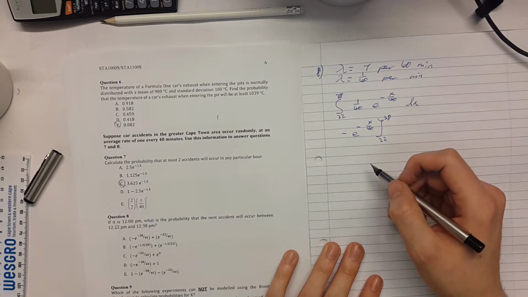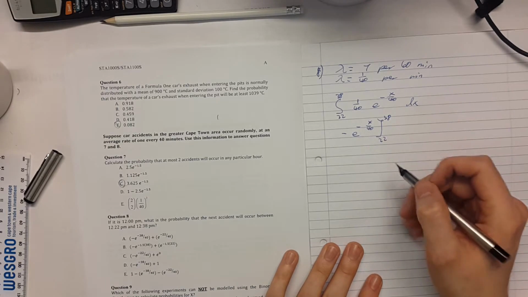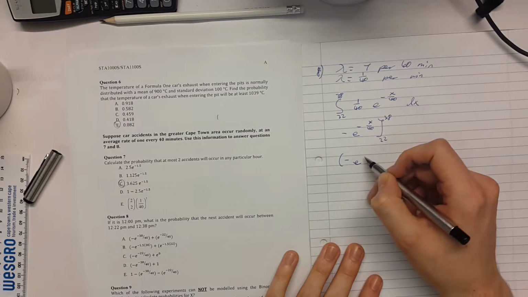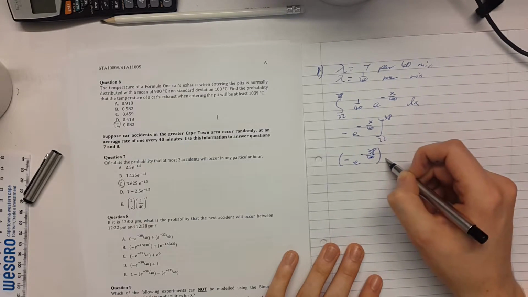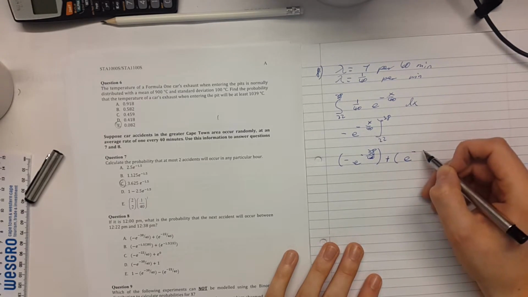If we pop in the 38 first, we end up with negative e to the negative 38 over 40 minus the negative, so it becomes positive e to the negative 22 over 40.